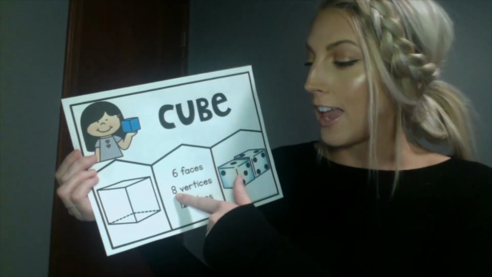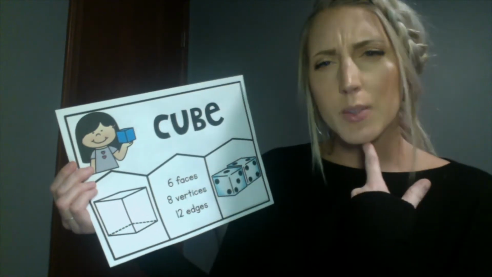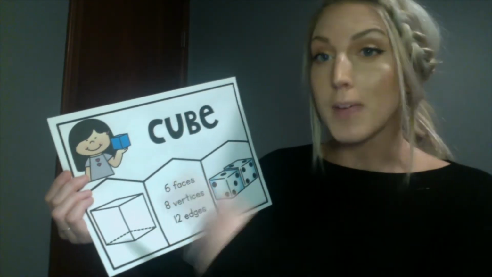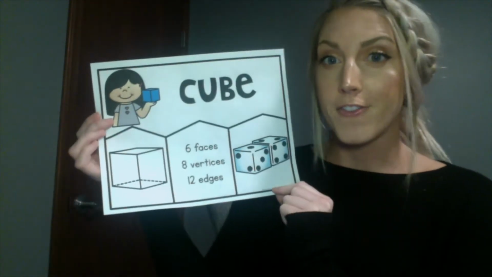So cubes have 8 vertices. Remember, those are corners. How many did a square have? 4, only 4, but a cube has 8 vertices. They have 6 faces. So here is a cube tissue box.